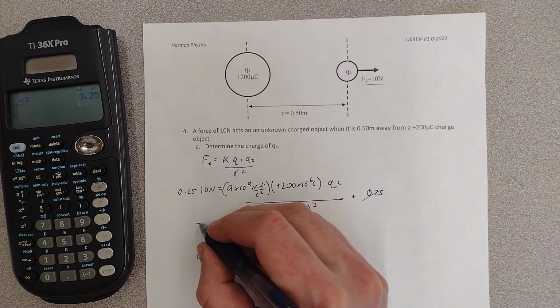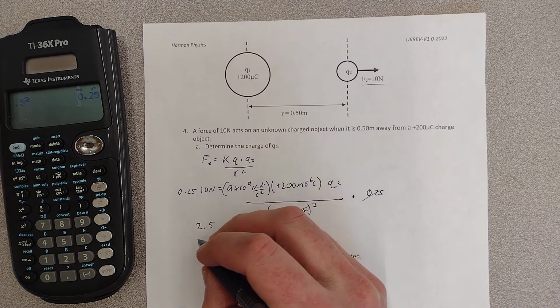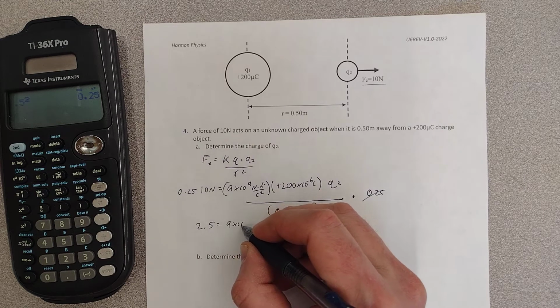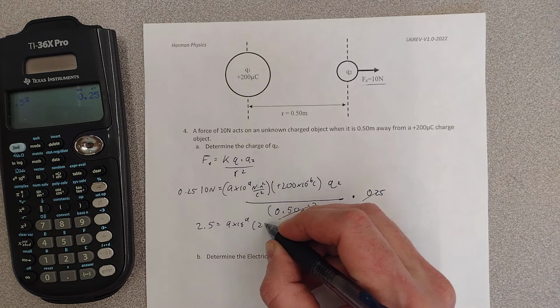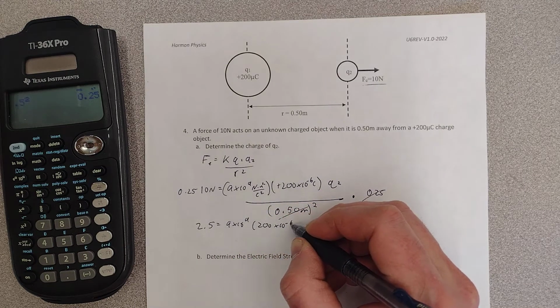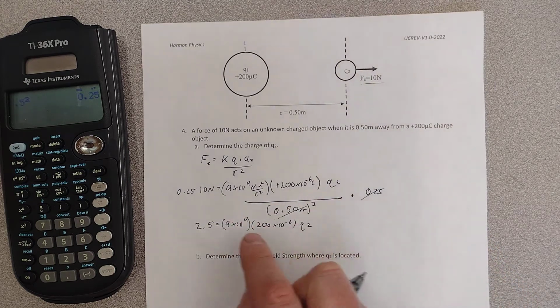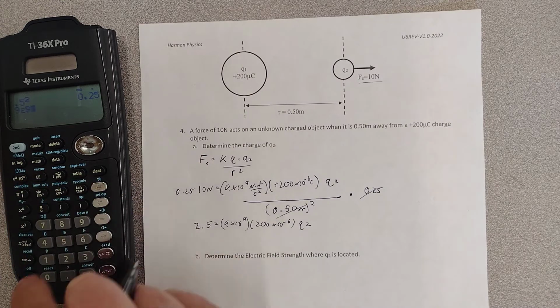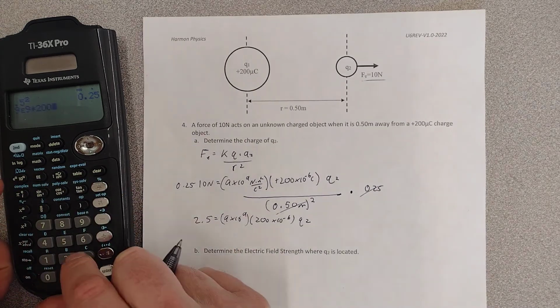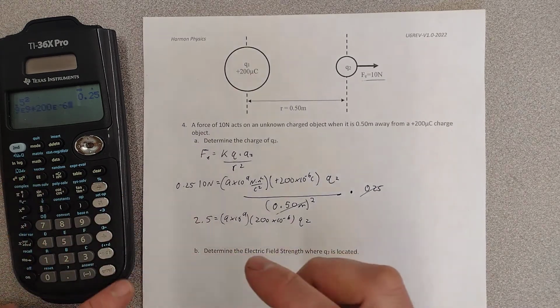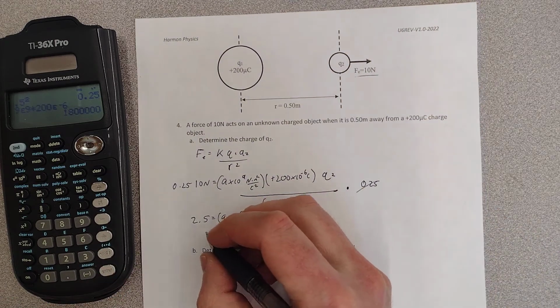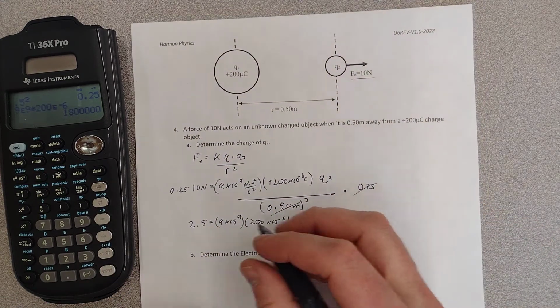So you get 2.5 equals 9 times 10 to the 9th times 200 times 10 to the negative 6th times Q2. I'll multiply these two, 9 times 10 to the 9th times 200 times 10 to the negative 6. That's 1,800,000.